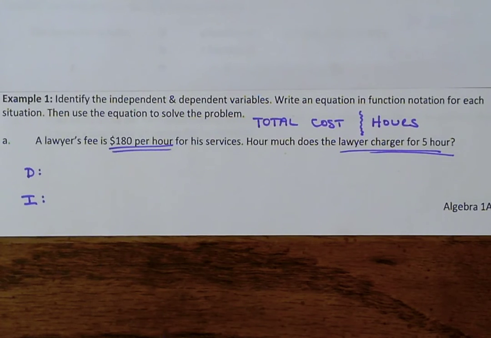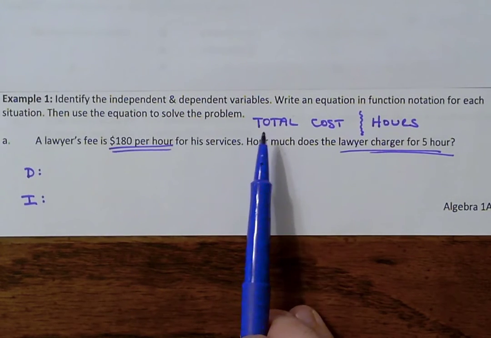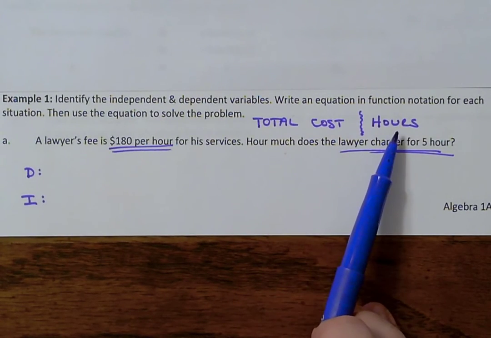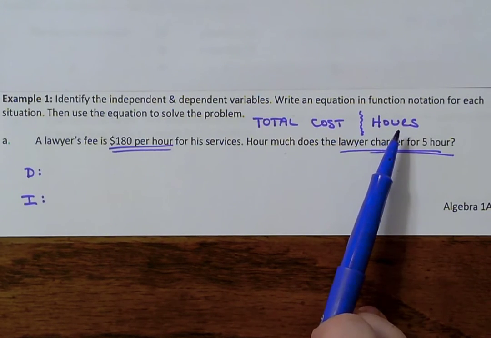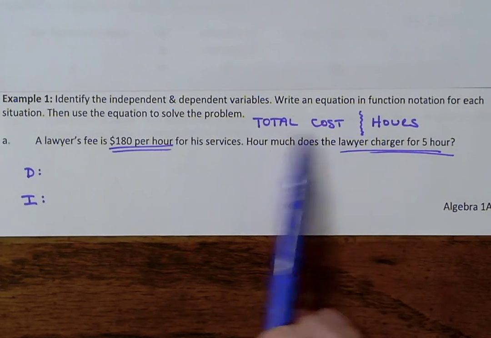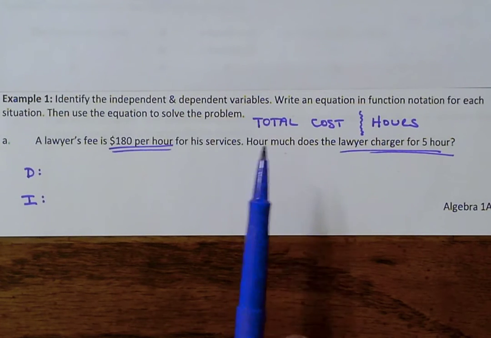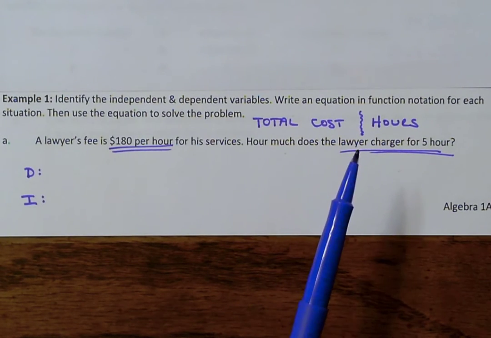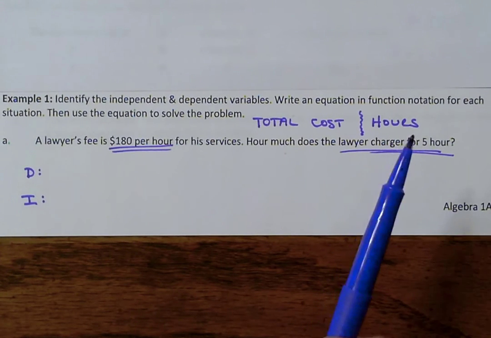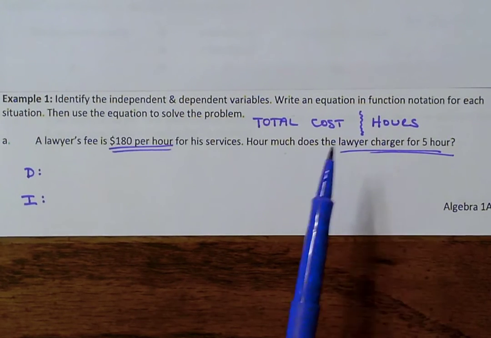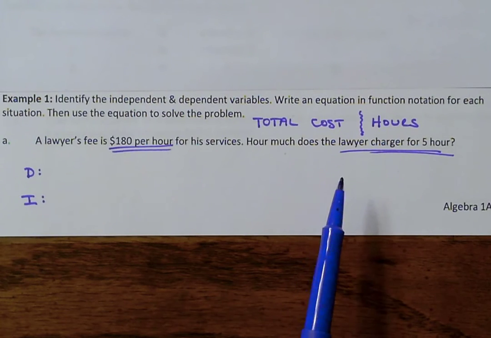Does the total cost depend on the number of hours you use the lawyer, or does the number of hours depend on the total cost? Again, I talked about above that total amount, total cost, total whatever is always going to be your dependent, and the other thing is your independent.